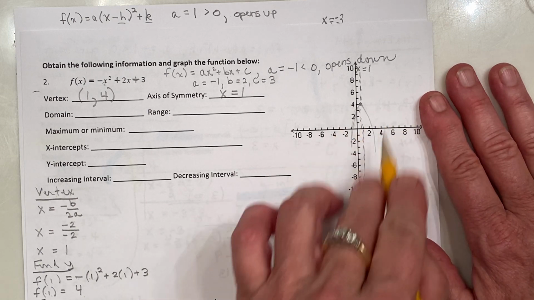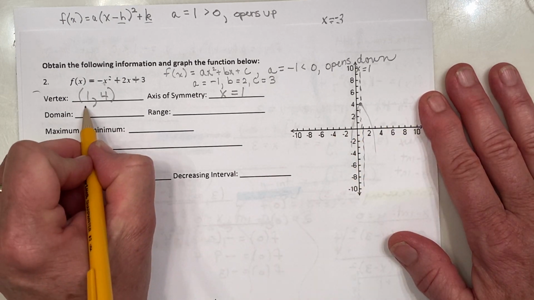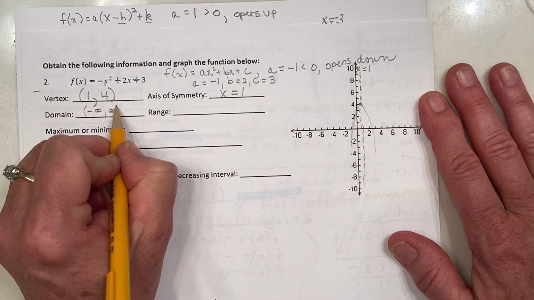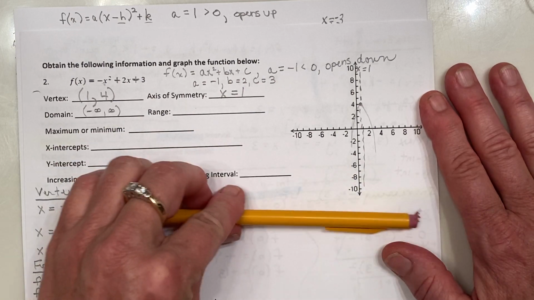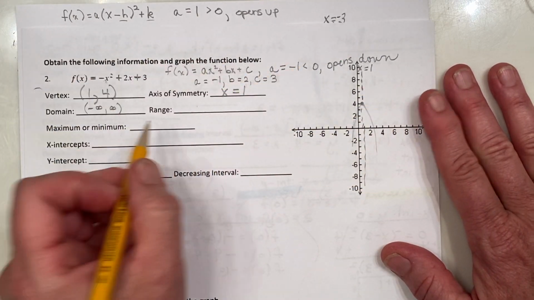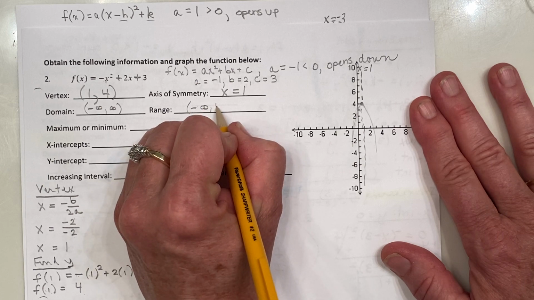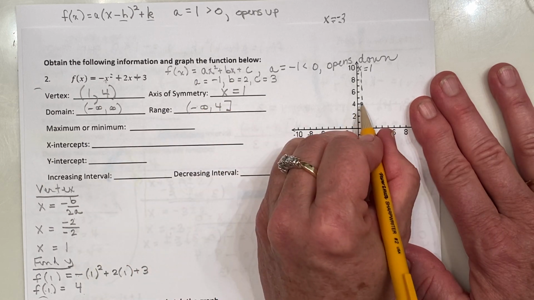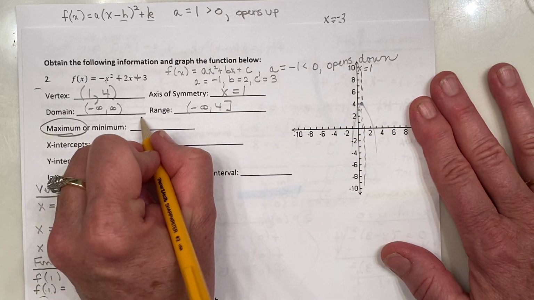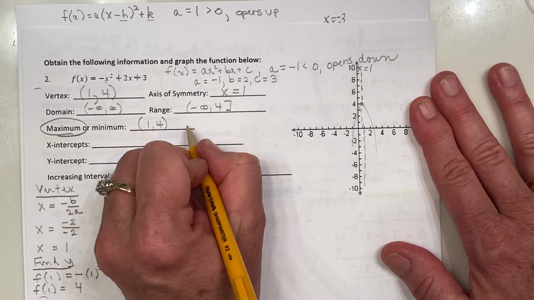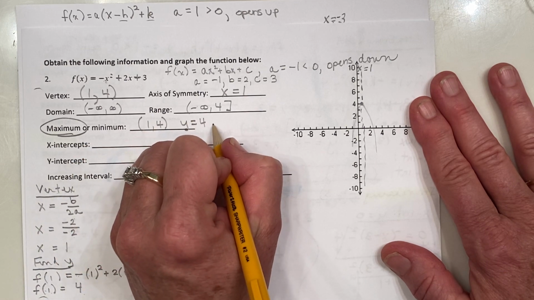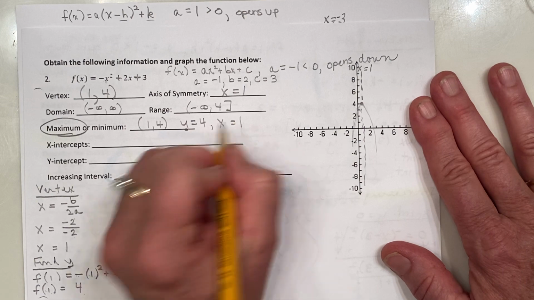But at least I have an idea of what's going on here. The domain is all real numbers. I can go ahead and get the range. The range is going to be from -infinity up to 4. Include the 4. We have an absolute maximum occurring at (1, 4). And again, that's when y is 4 and x is 1.